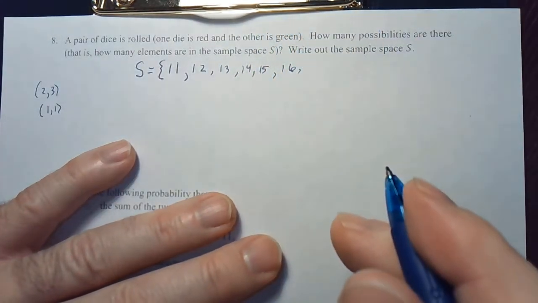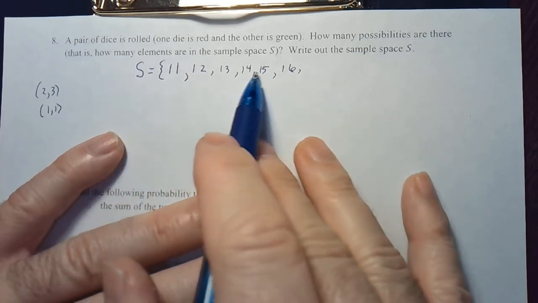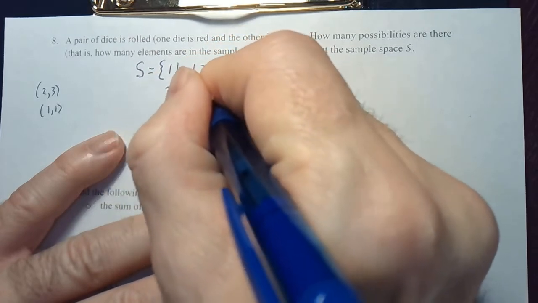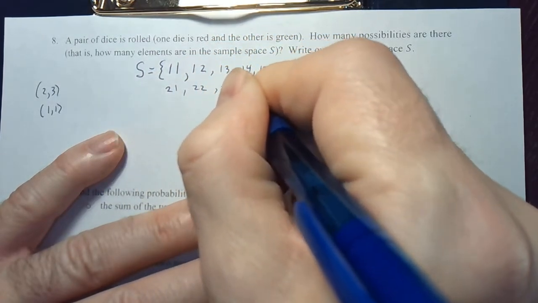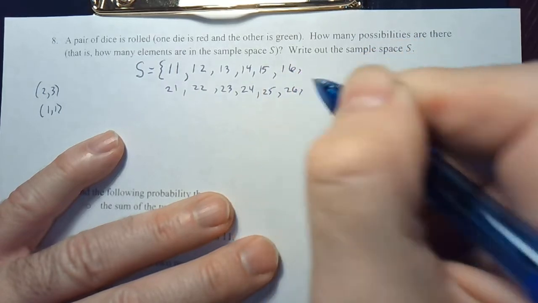Now I'm going to start the second row. That's all of the outcomes where the first die was a 1. Now I'm going to get a 2,1, 2,2, 2,3, 2,4, 2,5, 2,6.